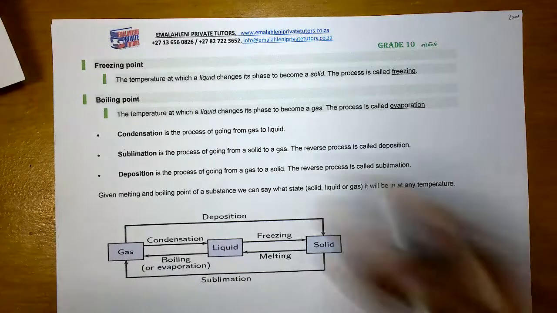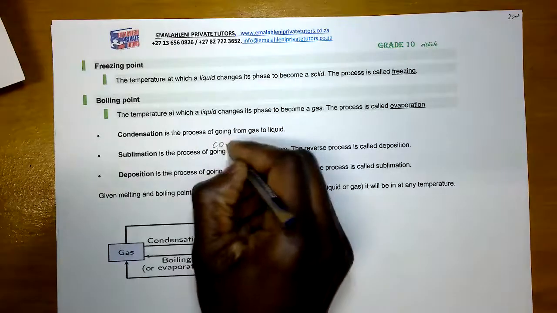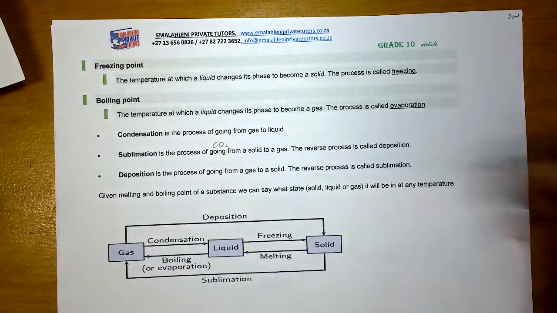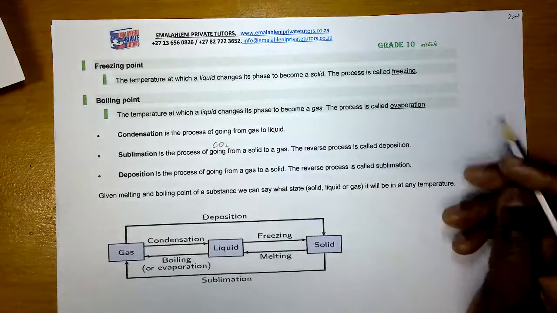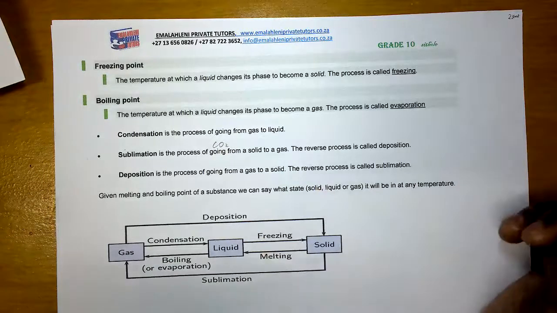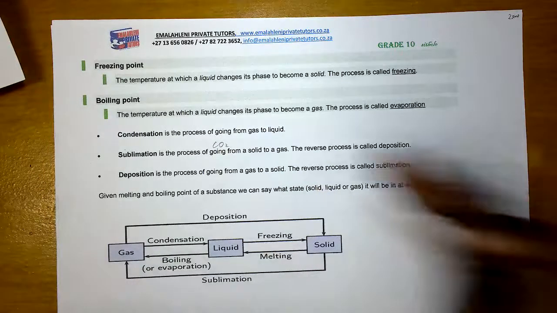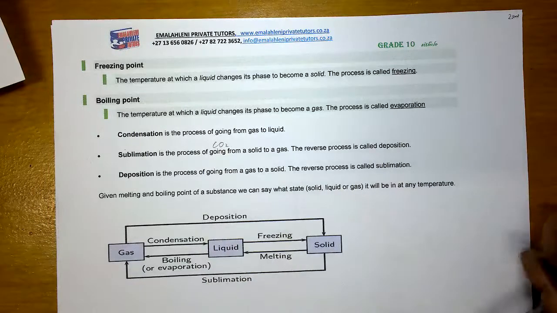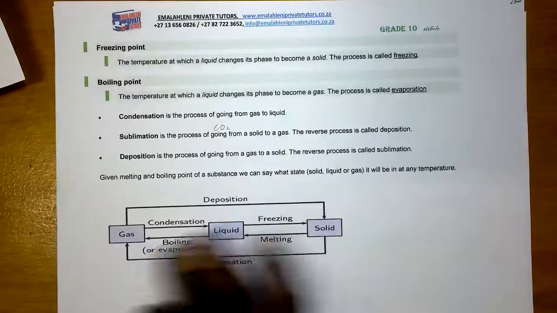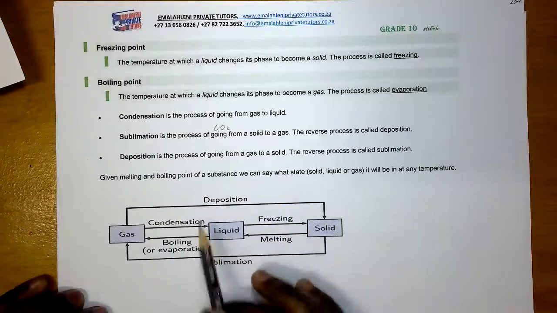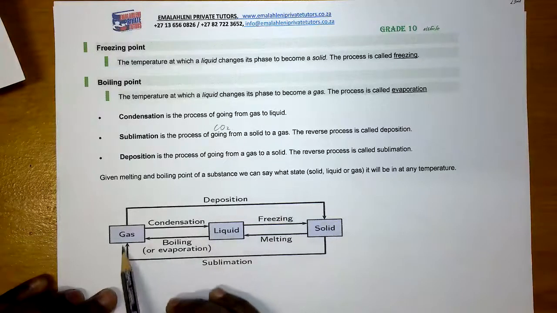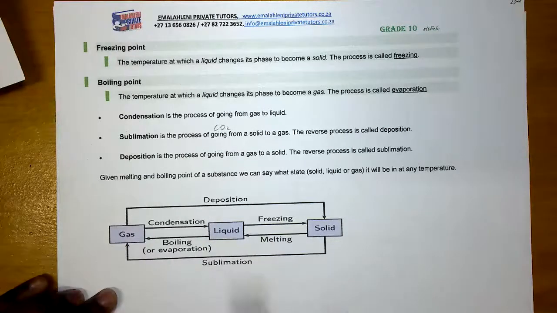A very good example is carbon dioxide. The dry ice of carbon dioxide changes from solid to gas. Then deposition is the process going from gas to solid, the reverse of sublimation. This is just a table for you to understand deposition and sublimation: sublimation going this way and deposition going this way, gas to solid.